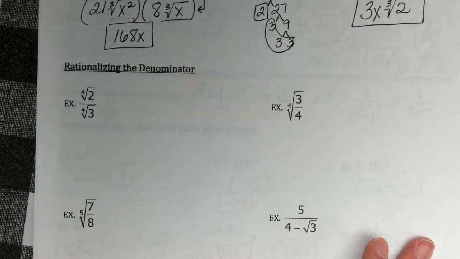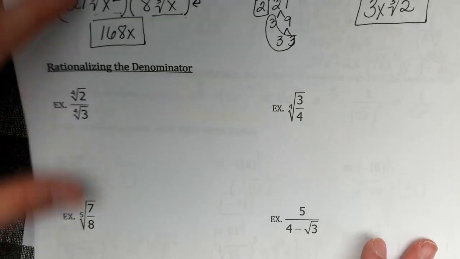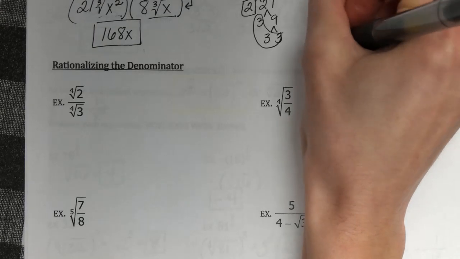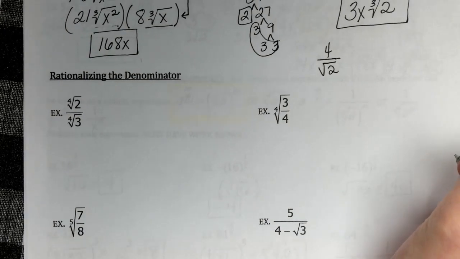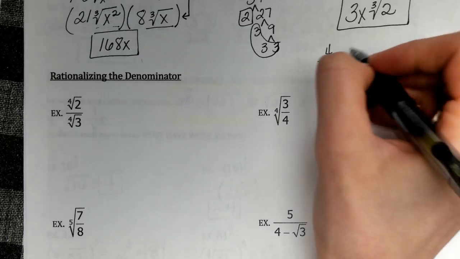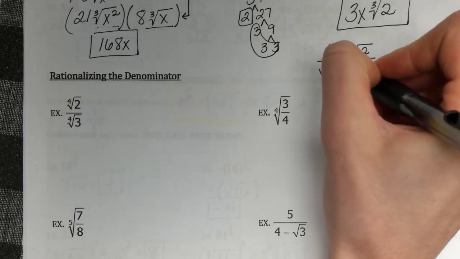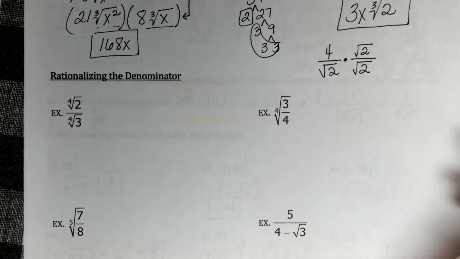Alright, rationalizing the denominator. Something like 4 over square root of 2. What would I do there? Multiply by the square root of 2 on top and bottom, because you can't do something to the bottom without doing it to the top. That's your 1.